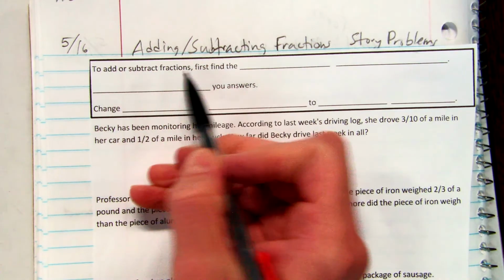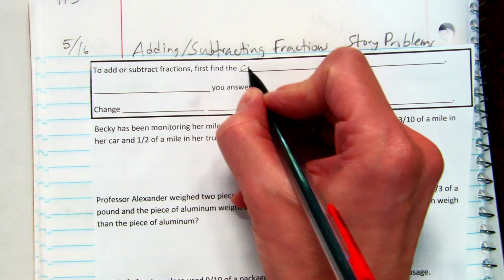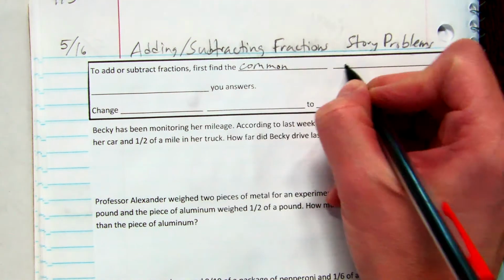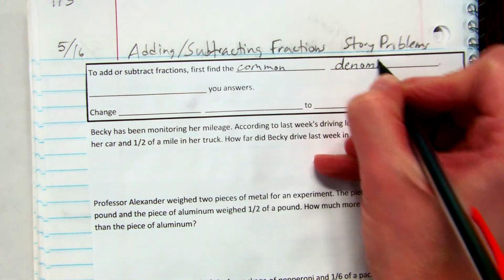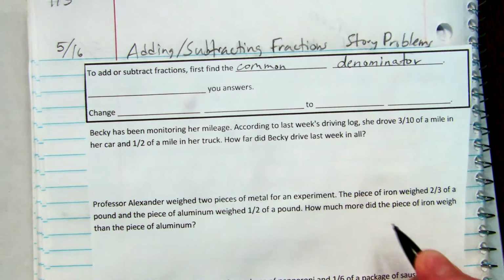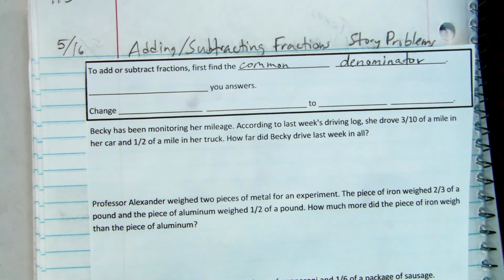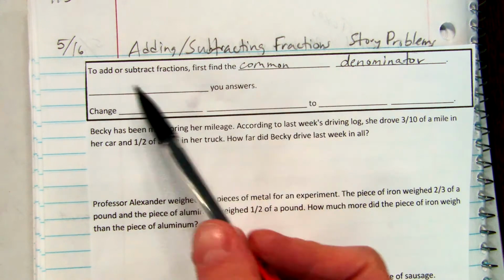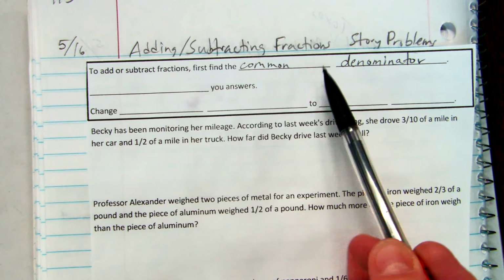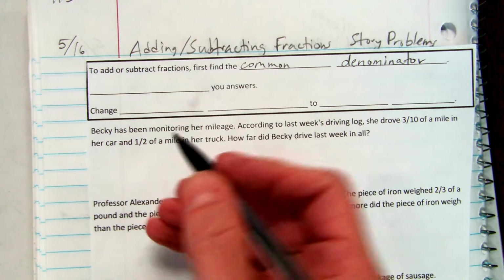To add or subtract fractions, you first must find a common denominator. Okay? Shh. Do not make comments, just write it down. It's what we have to do. Okay? So to add or subtract fractions, you first must find the common denominator.